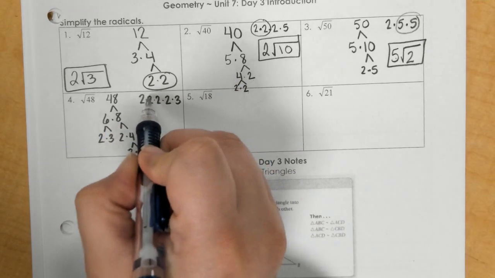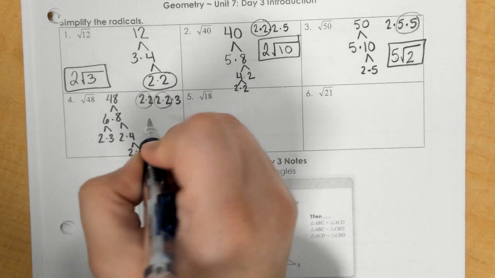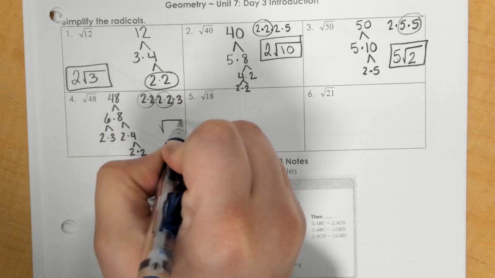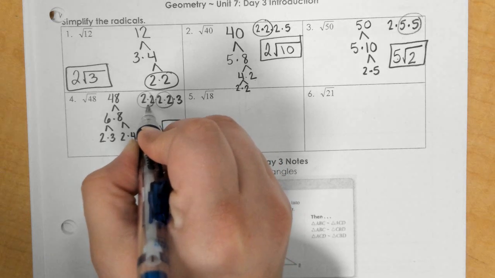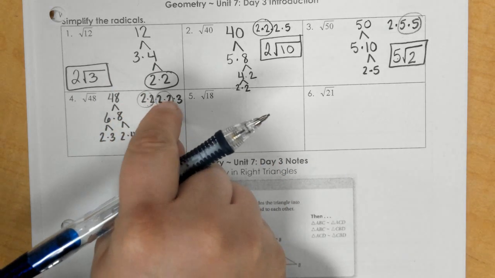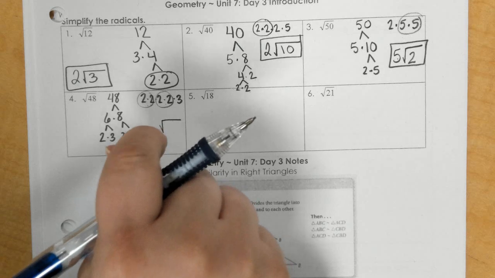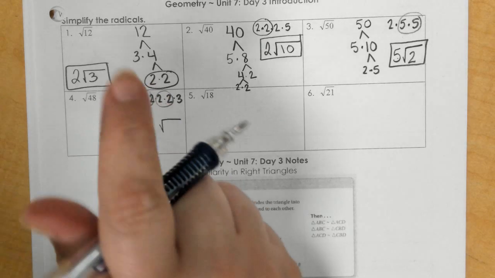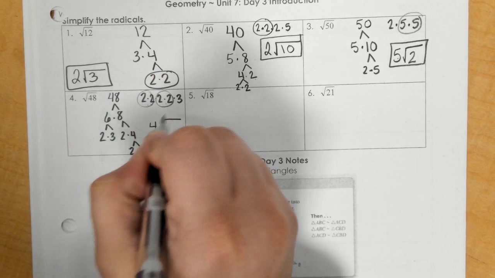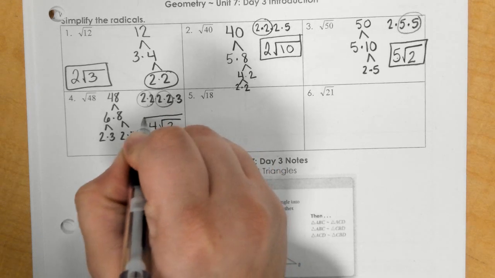and a 3. So I find my pairs, and now, since I have 2 pairs, I take one 2 from each pair, multiply those together. So 2 times 2 is 4. My leftover 3 goes inside of the radical.